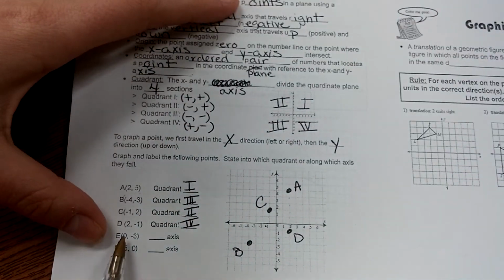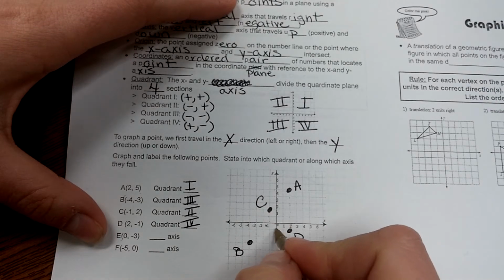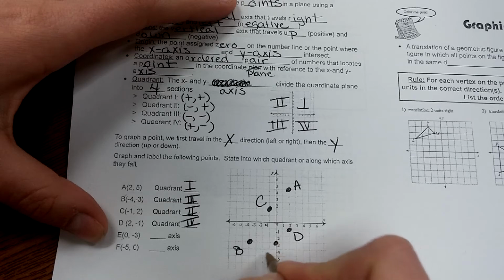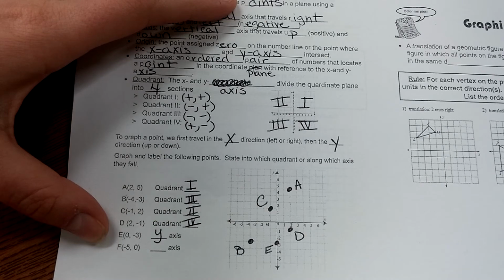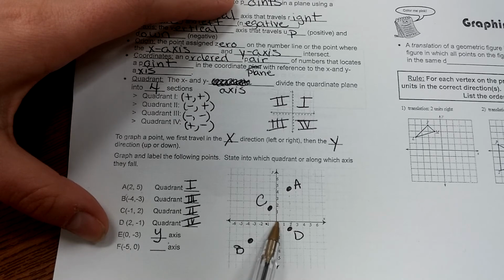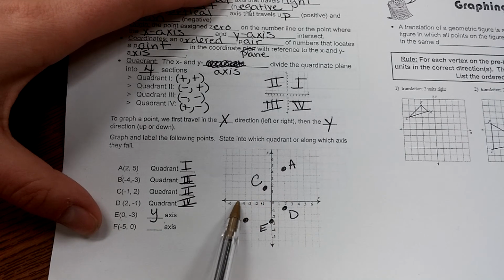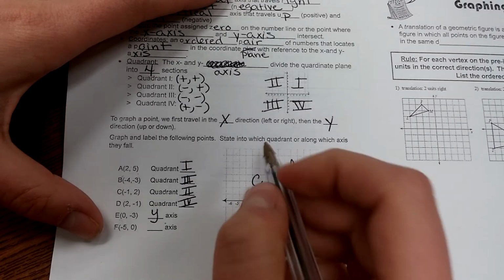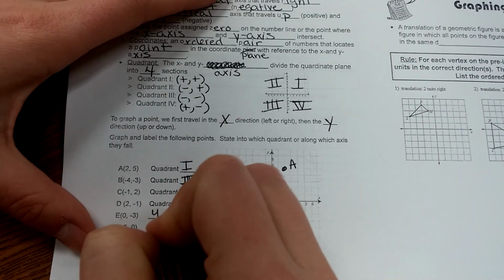Okay. E is at (0, -3), so we're going 0 left or right, and then we're going down to -3, so -1, -2, -3. And that's point E, and that's going to be along the y-axis. So if x is 0, then your point's going to be along the y-axis. You go 0 points left or right, and then you go either up or down, depending on what the y-coordinate is. And then F is at (-5, 0), so we're going to go left to -5, and then we're not going to go up or down any units. So this is F, and that's going to be along the x-axis.